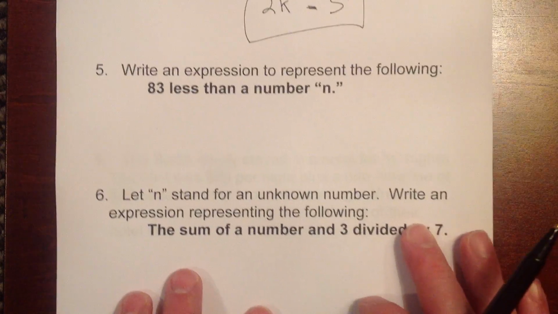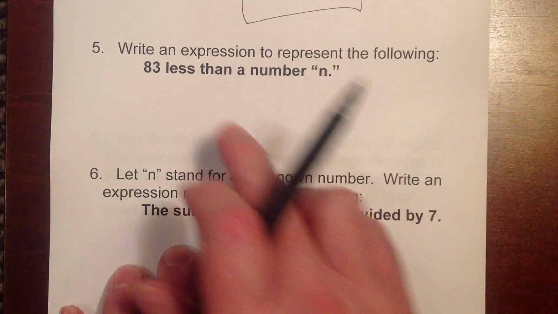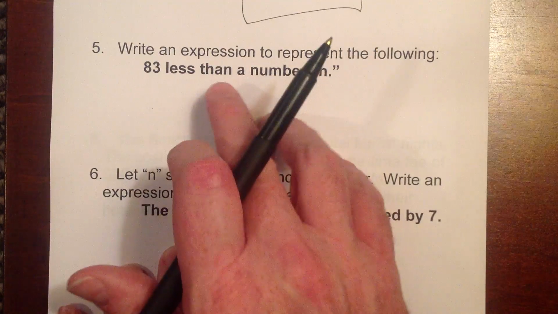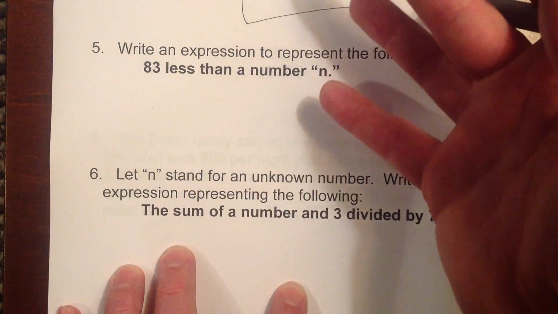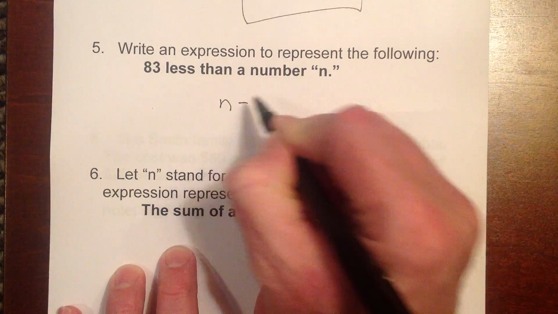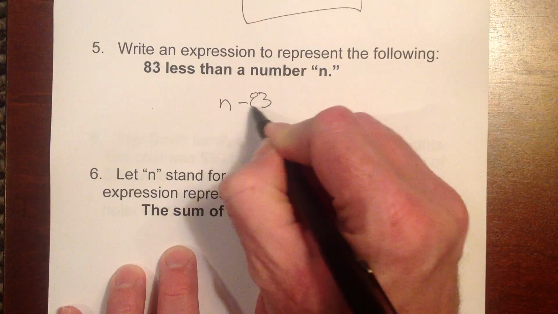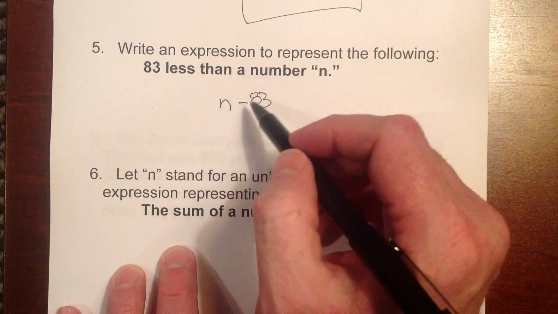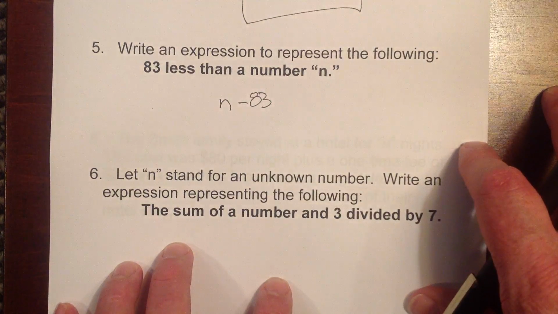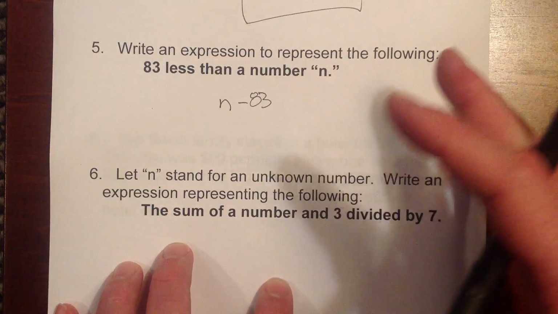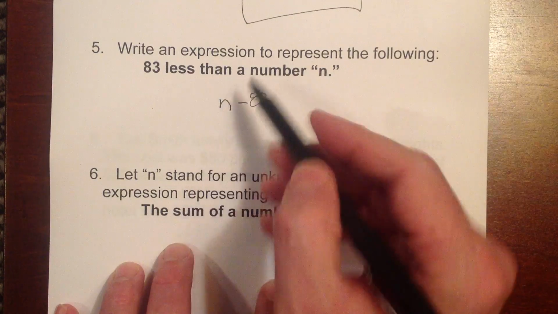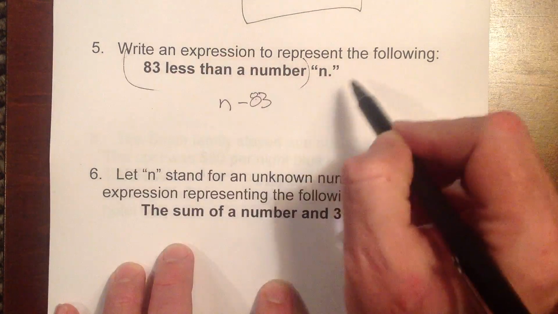Number 5 is a little easier. 83 less than a number n. When it says less than, and when it says a number n, that just means n. A number, and that means it's represented by n. So we would just say n minus 83. Anytime you see the words less than, that means that number minus 83, or that number minus 84, or whatever it is. Less than a number. 83 less than a number n.